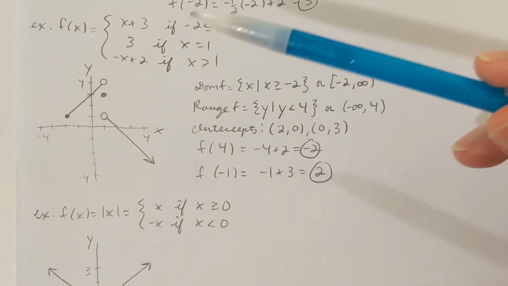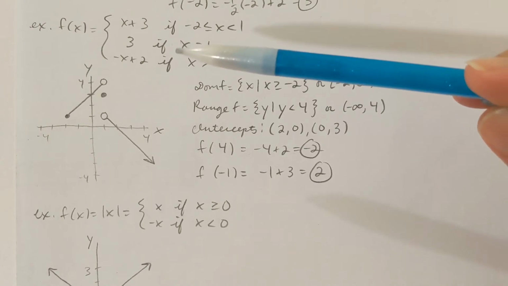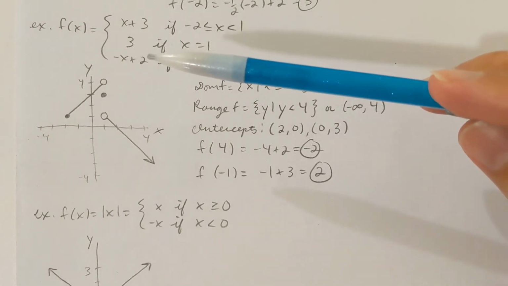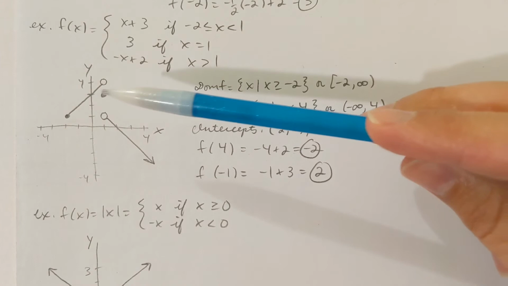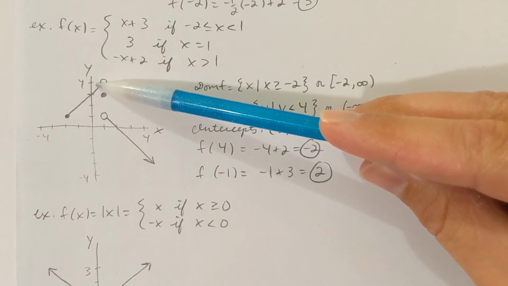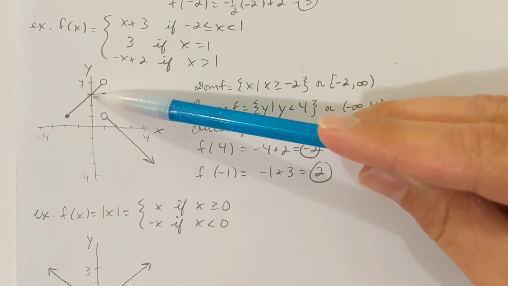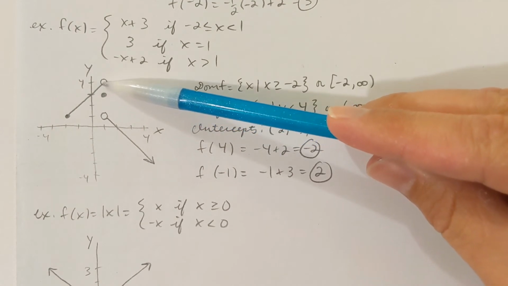y equals x plus 3 means that I've got a line with a slope of 1 and a y-intercept at 3. Okay, so here's 0, 3 on the graph. And I've got a slope of 1. So I'm going to go up 1 and to the right 1.